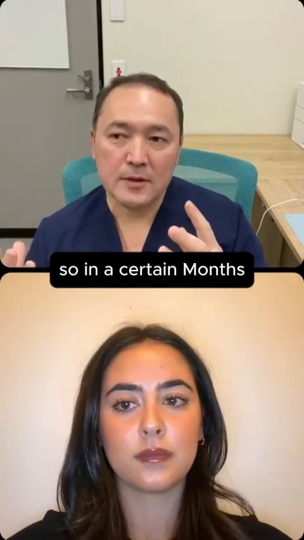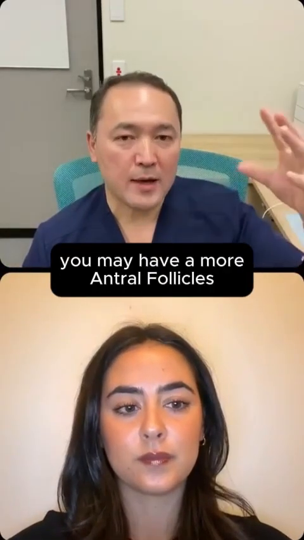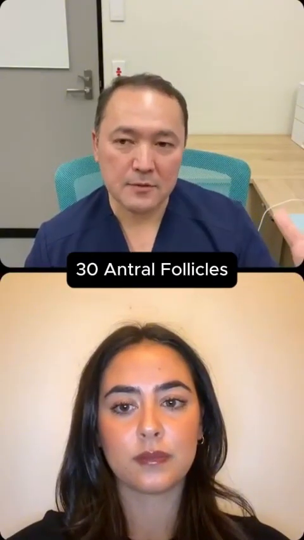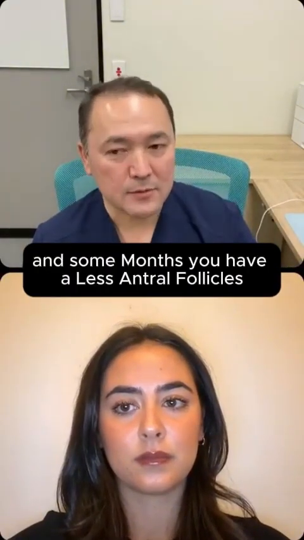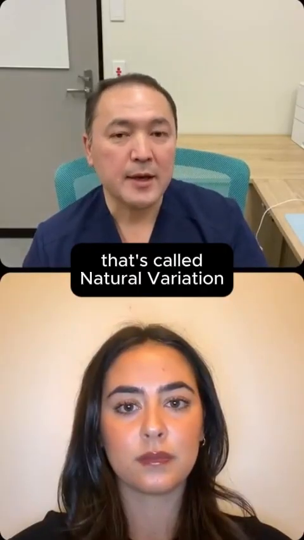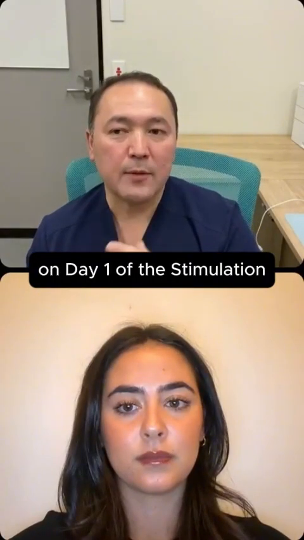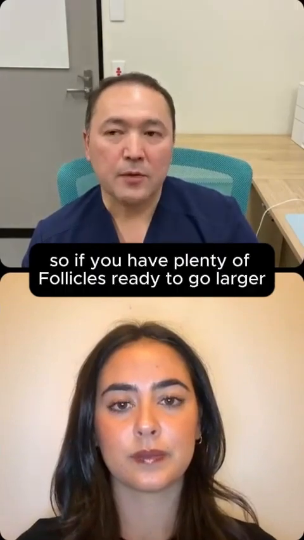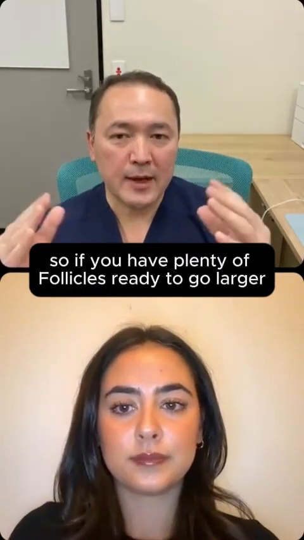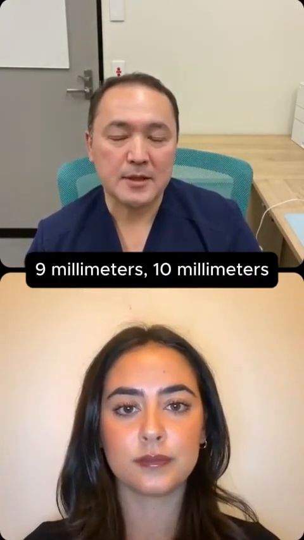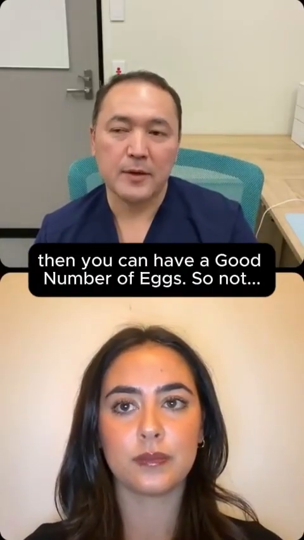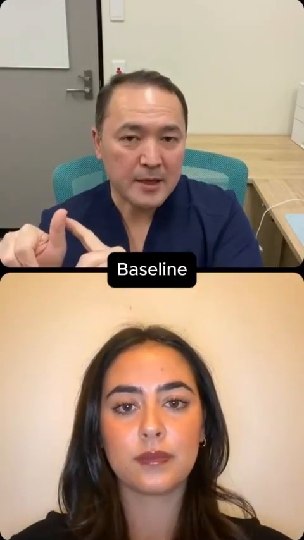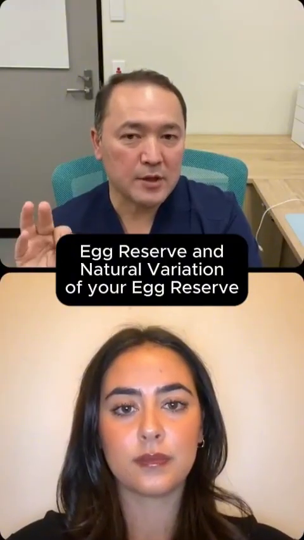In certain months you may have more antral follicles, 25, 30 antral follicles. In some months you have fewer antral follicles. That's called natural variation, and the size of those follicles on day 1 of the stimulation matters. If you have plenty of follicles ready to go, larger, let us say 7, 8, 9, 10 millimeters, then you can have a good number of eggs. So that's baseline egg reserve and natural variation of your egg reserve.